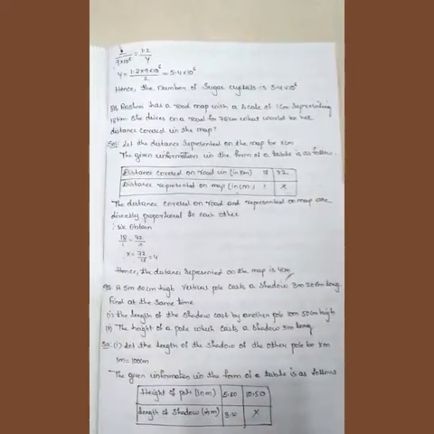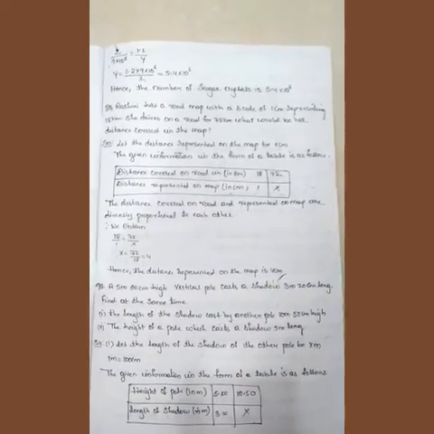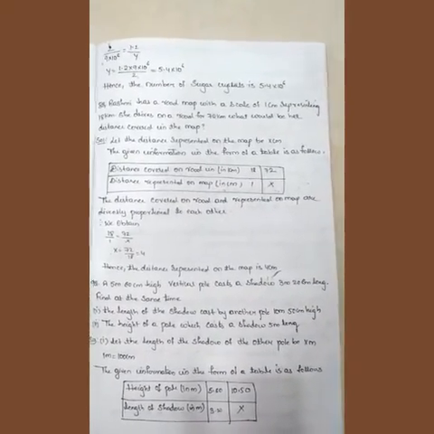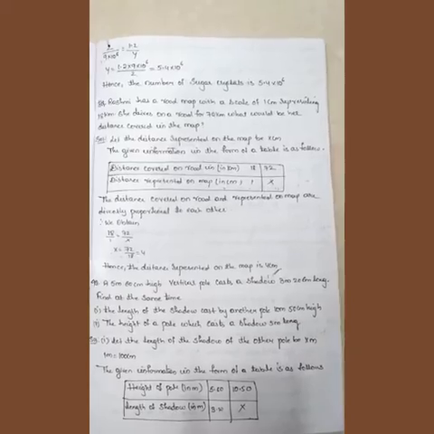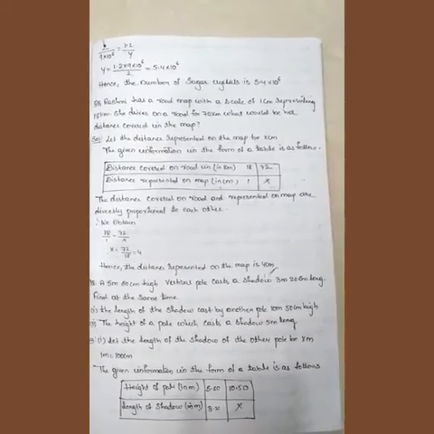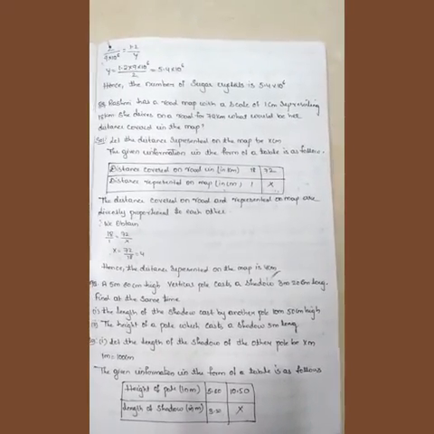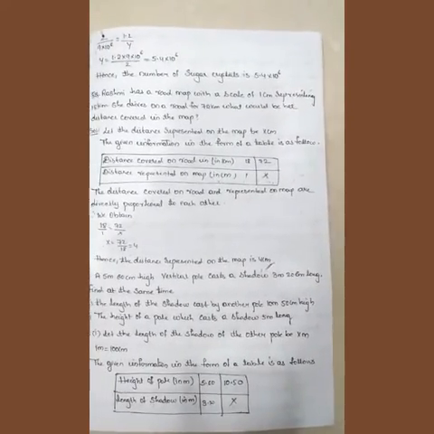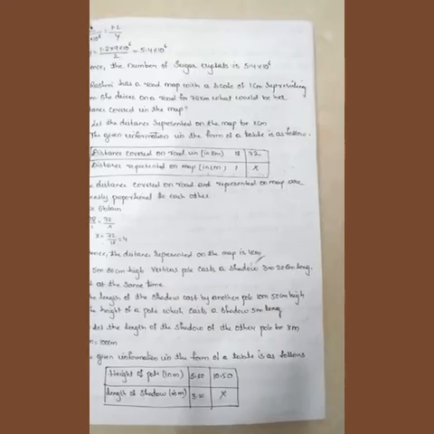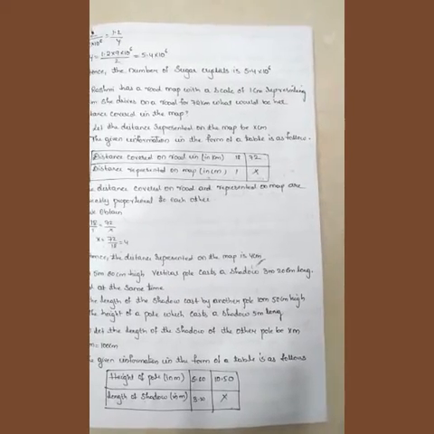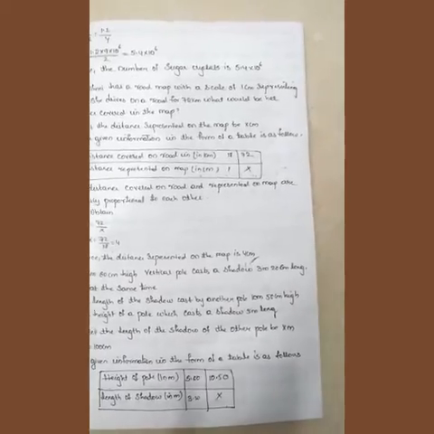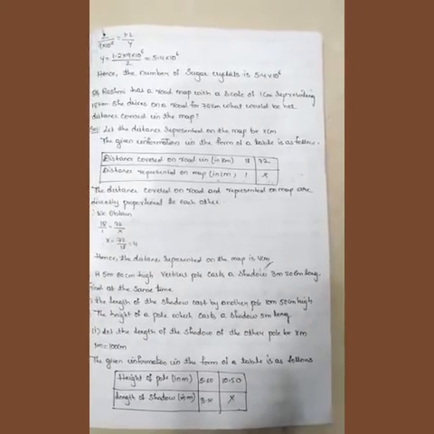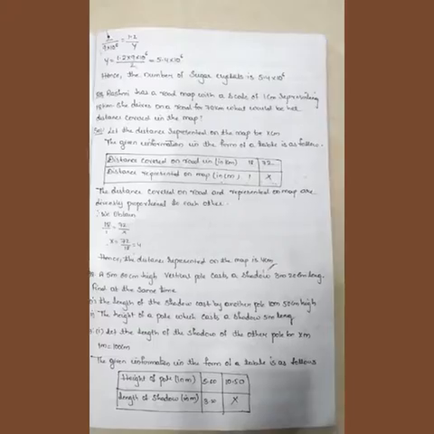9th question. A 5 meters 60 centimeters high vertical pole casts a shadow 3 meters 20 centimeters long. Find, at the same time, first bit, the length of the shadow cast by another pole 10 meters 50 centimeters high. And the height of the pole which casts a shadow 5 meters long.